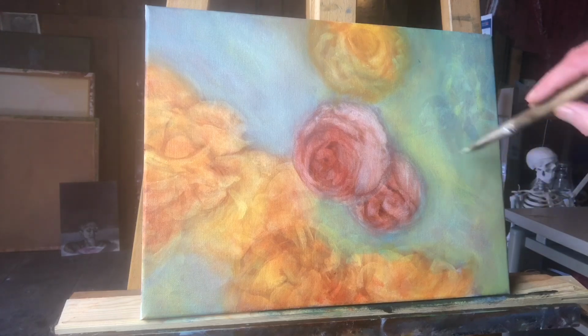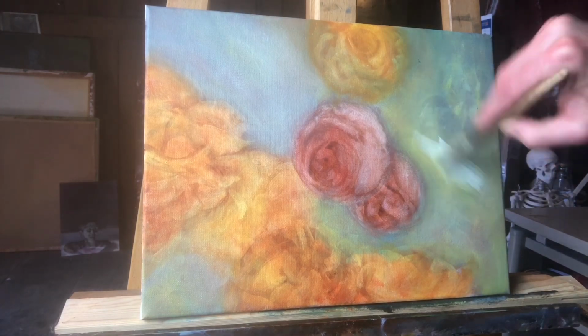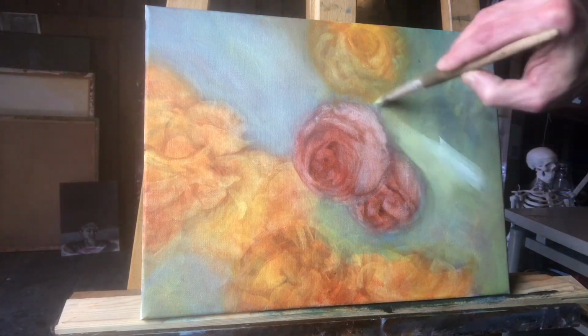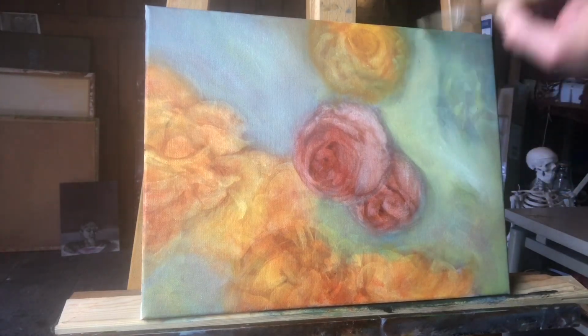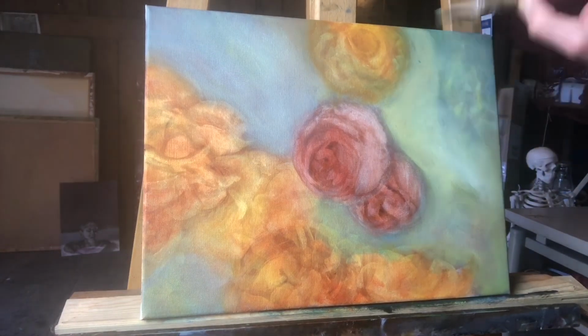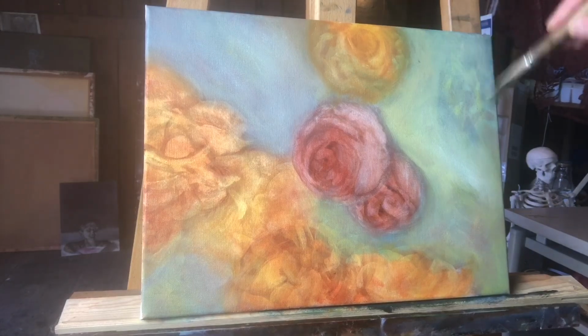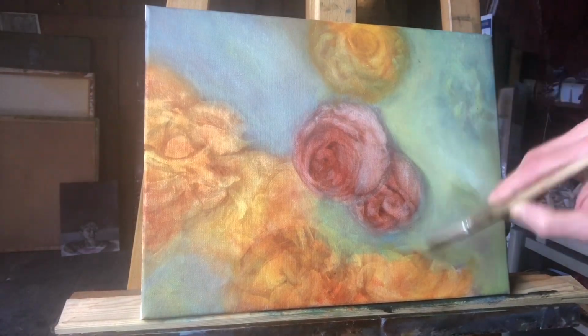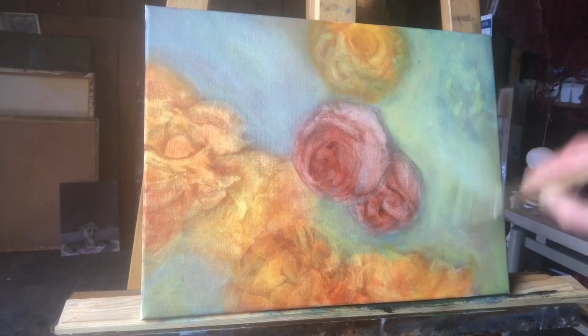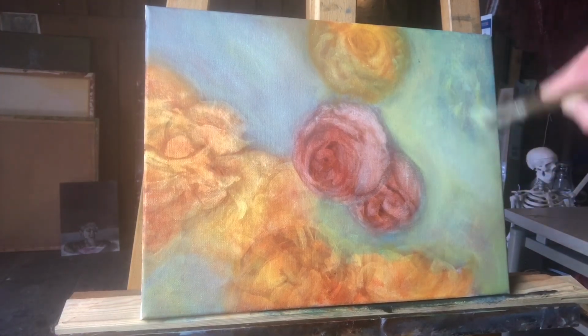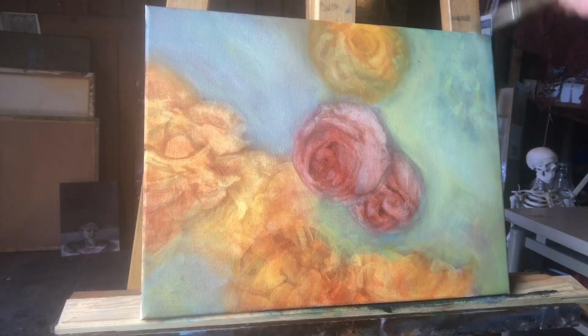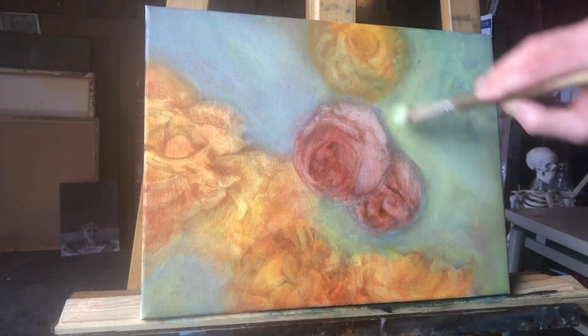Like a sky, we're not talking about a bright blue sky, obviously, but a sky. The idea that there's not something behind, or that there's so many things behind that it creates its own atmosphere.